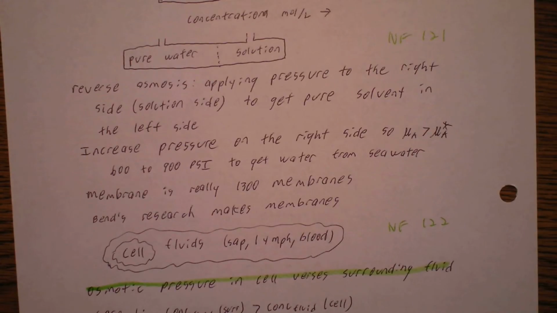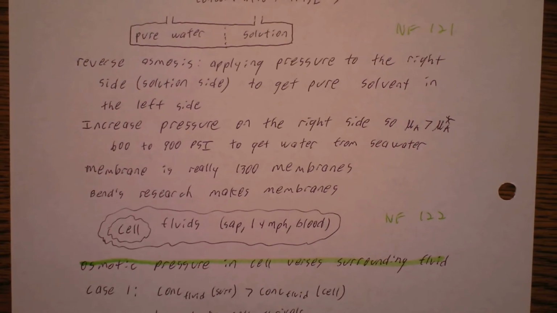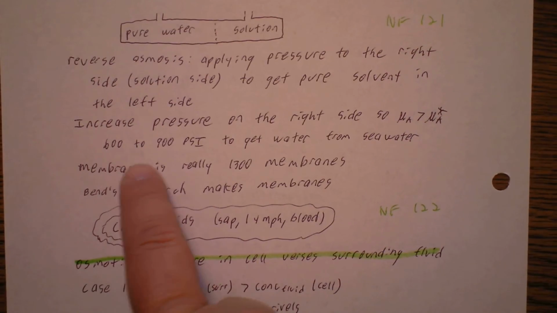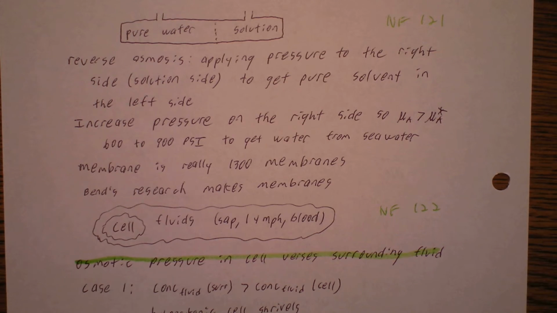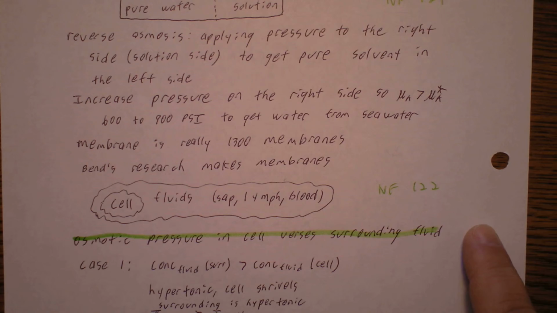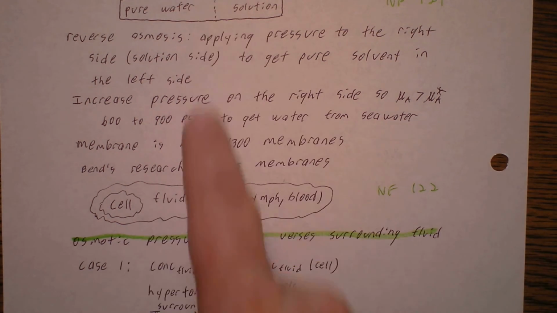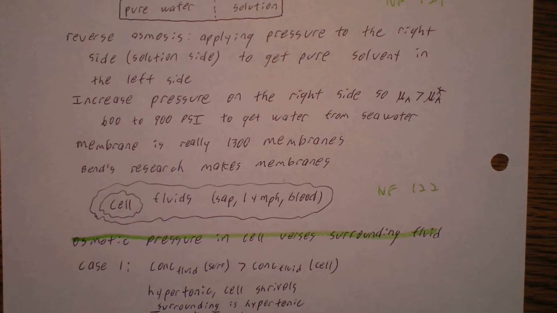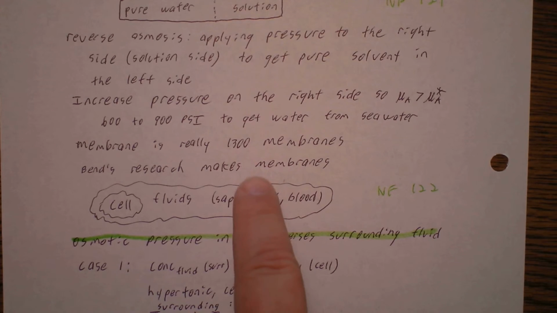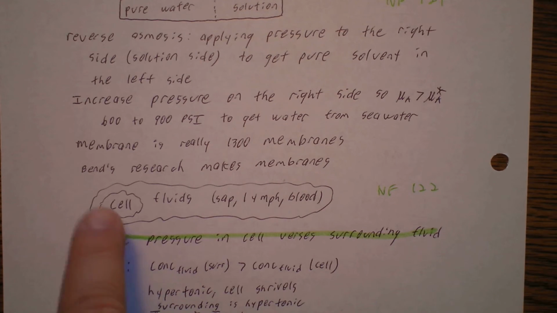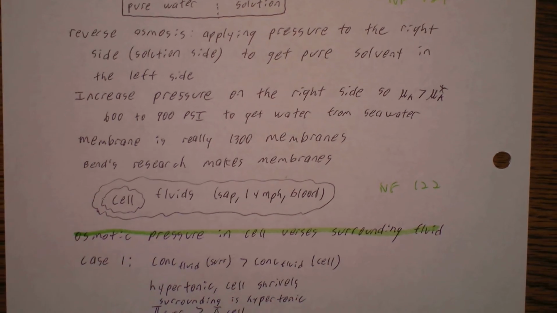Now, in real life, you can do this with seawater. The osmotic pressure is 600 to 900 psi. So if you apply that much pressure, you drive it backwards. Now, of course, calling this a membrane is a simplification. It might actually be a whole stack of over 1,000 membranes. There's actually a company in Bend that does this stuff.